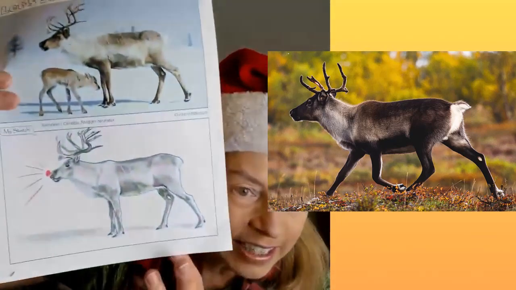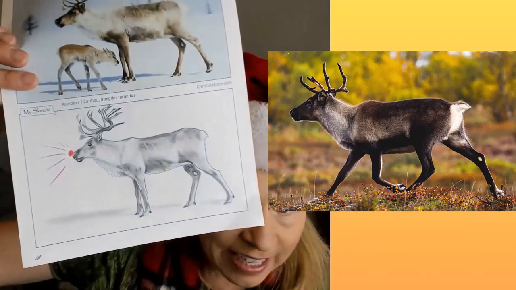It's the day before Christmas Eve, when Santa delivers his presents using all of the reindeer, including Rudolph the red-nosed reindeer. So we are going to draw Rudolph the red-nosed reindeer today, and I'm going to talk about reindeer in real life. So you're going to learn a little bit about where they live and what they look like.